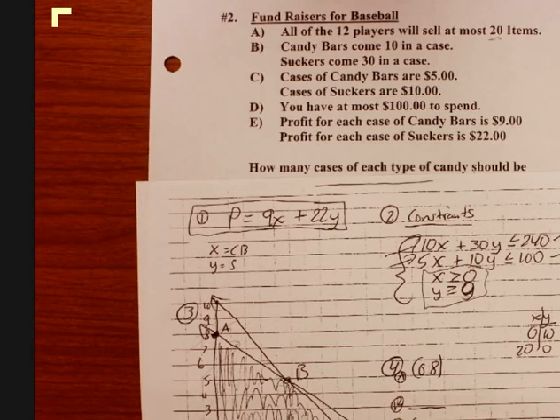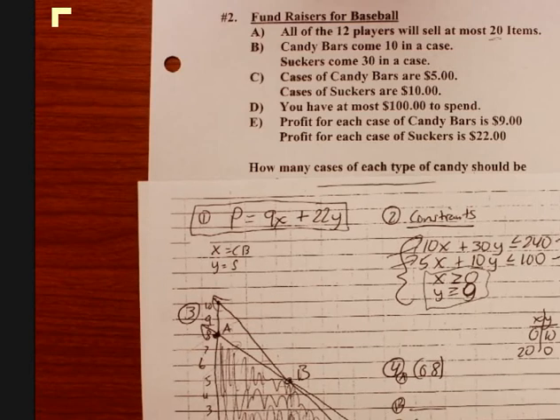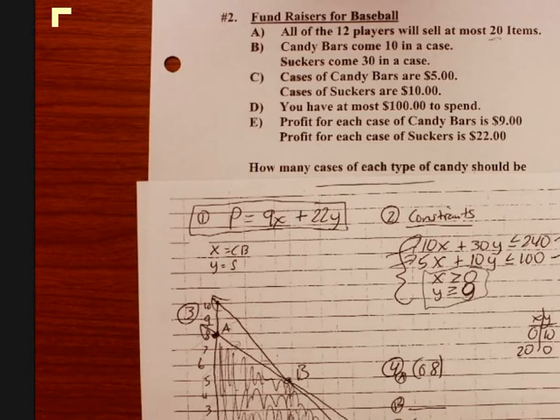Probably an easy way to do this is to take this bottom equation and multiply it times negative 2. That'll give me negative 10x minus 20y equals negative 200. And when I add these together, the x terms are eliminated. 30y minus 20y is 10y, and that equals 40. So when I divide by 10, I know that y is 4. And if y is 4, I can plug that into either one of these equations to figure out what x is, and x will be 12. And so I'm at the point 12, 4.